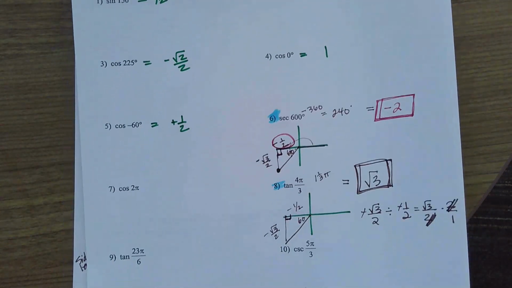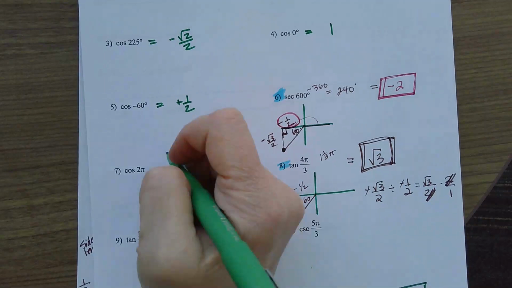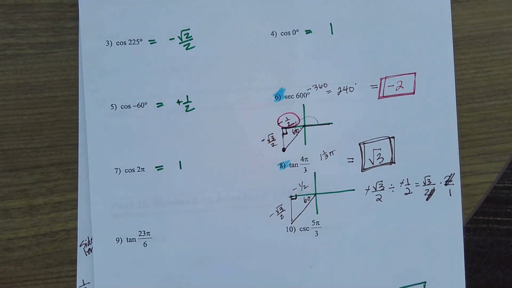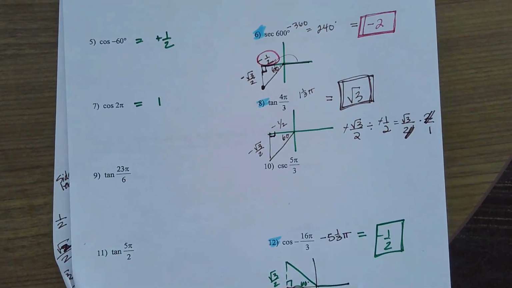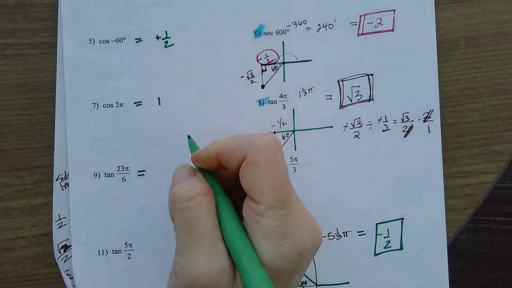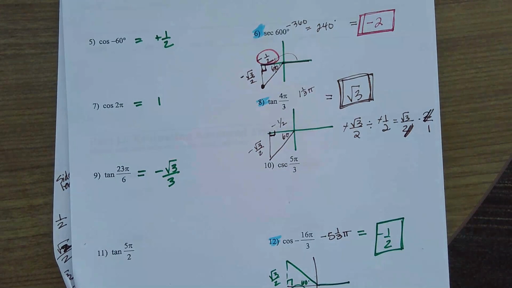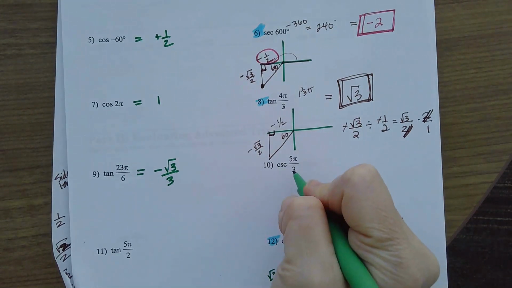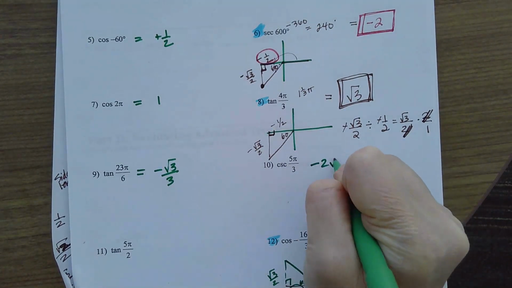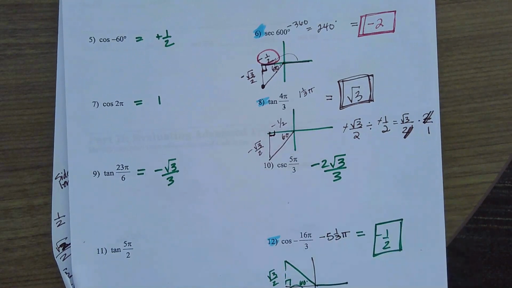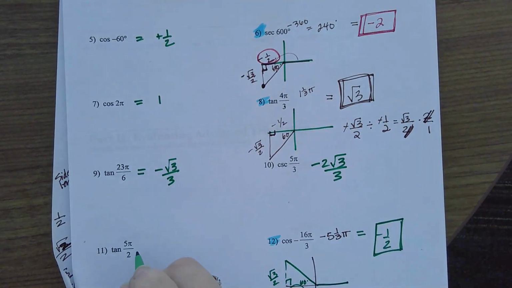And then number 7, cosine of 2 pi, I got to equal 1. Jump down to number 9. I got this to be negative root 3 over 3. Cosecant of 5 pi over 3, I got negative 2 root 3 over 3. And then tangent of 5 pi over 2, I got to be undefined.